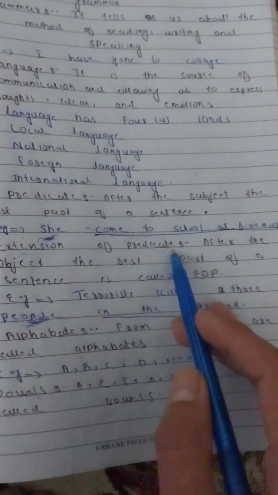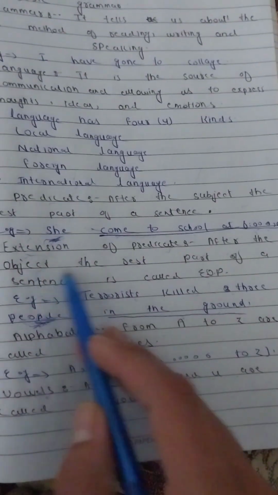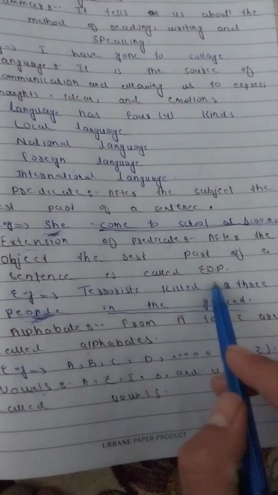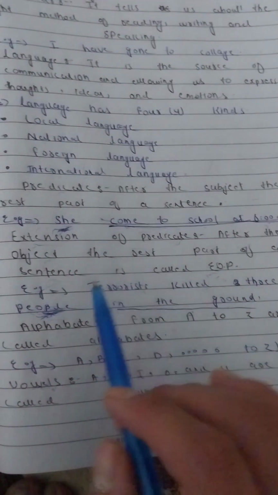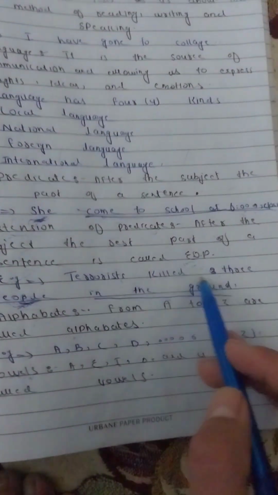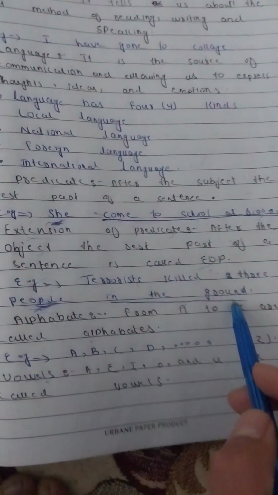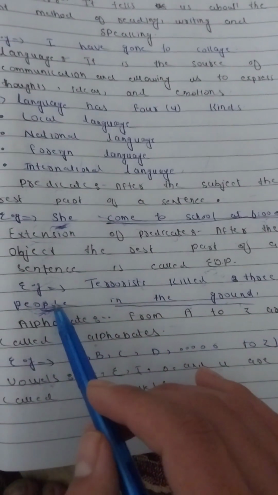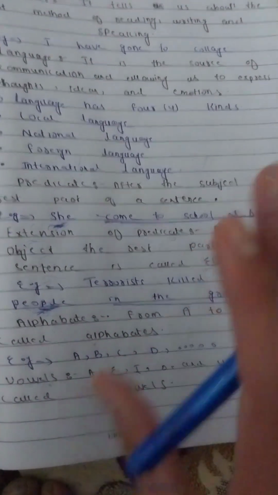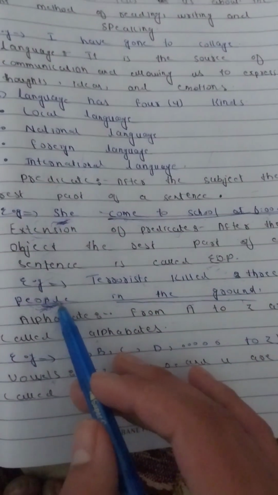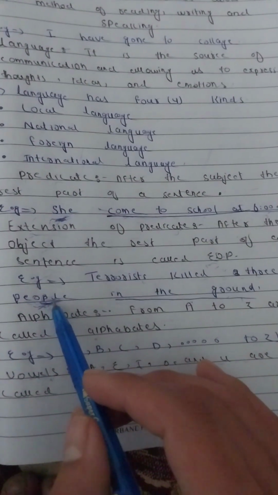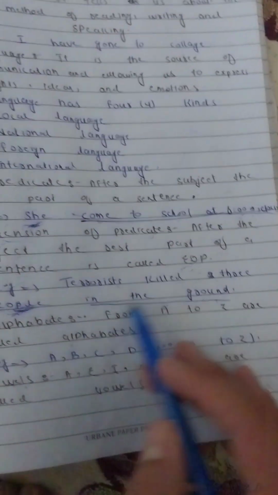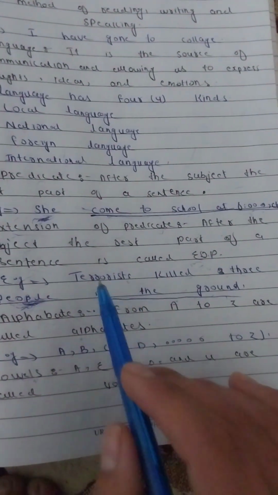However, extension of predicate. After the object, the rest part of a sentence is called extension of predicate, EOP. That's the short form. For example, terrorists killed 3 people in the ground. So in this sentence, from terrorists to people is the predicate, that is a simple sentence. People is the object, but in the ground is called extension of predicate.